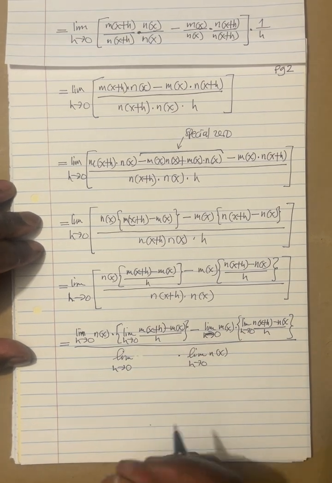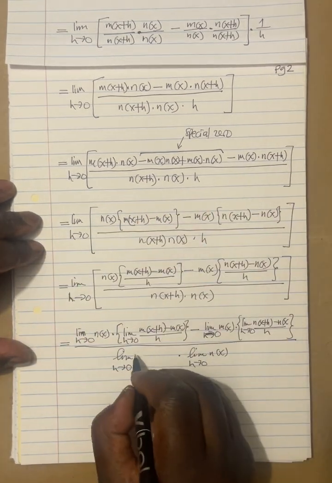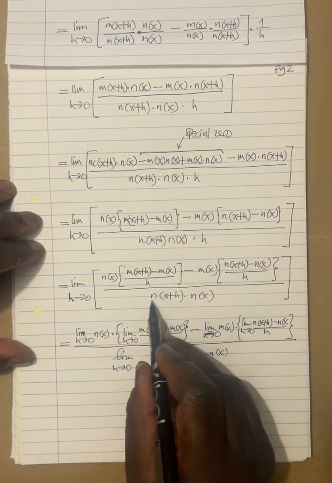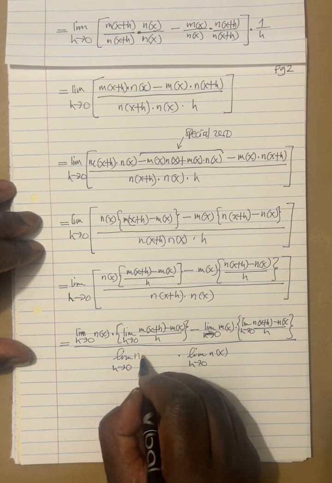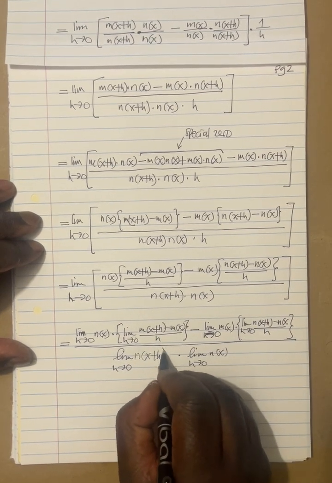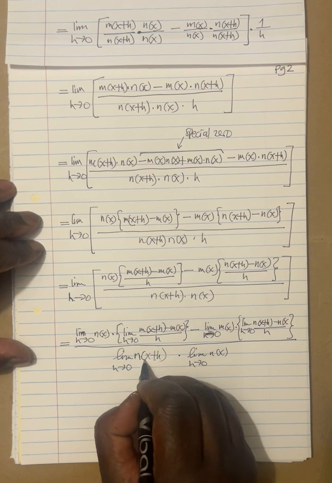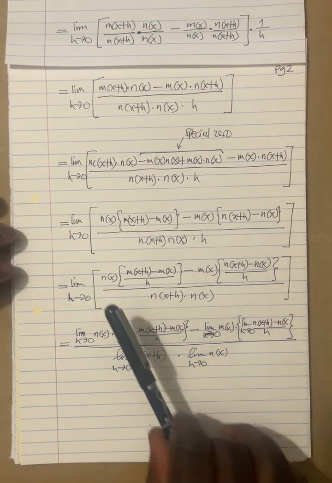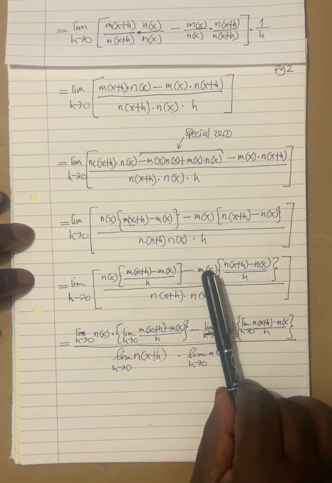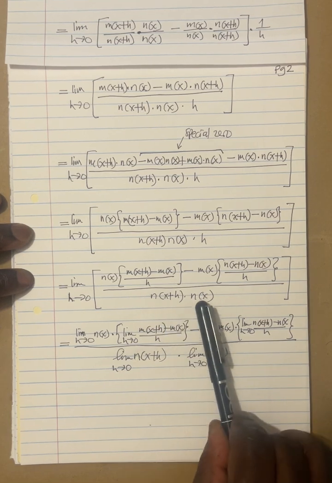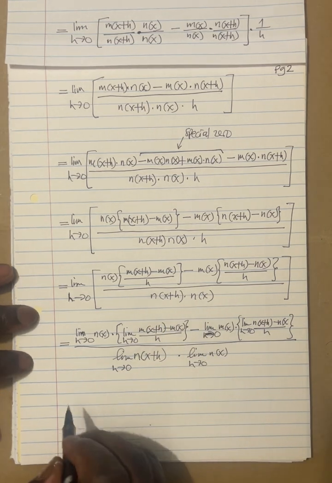Remember here I said we have to have a limit as h approaches 0 of n of x plus h, like this. So limit in the numerator of that term, that term, that term, and that term, over limit of that term and that term. So now let's see what we get.